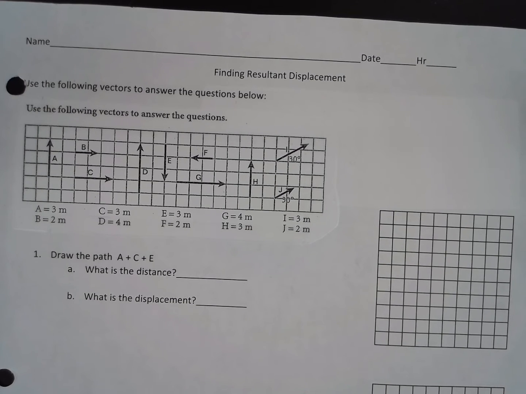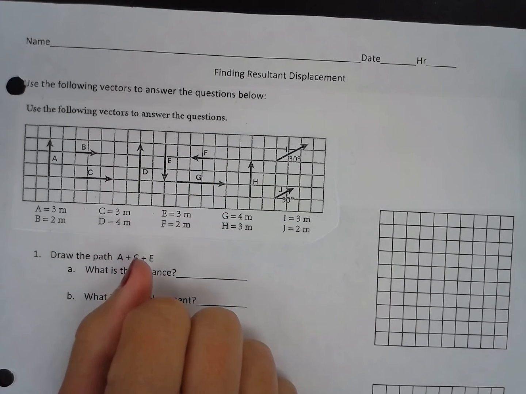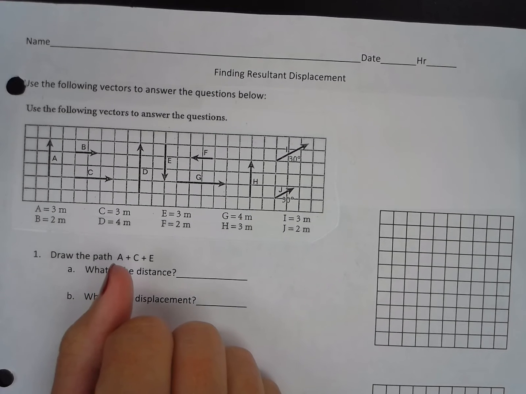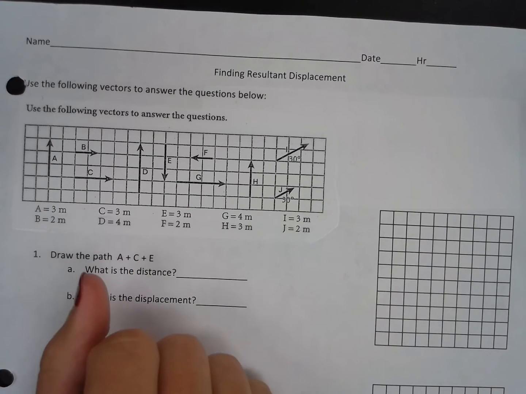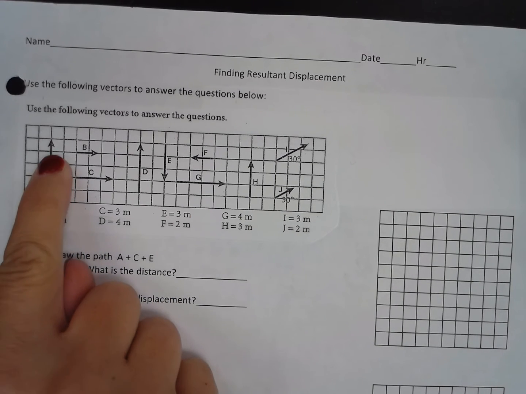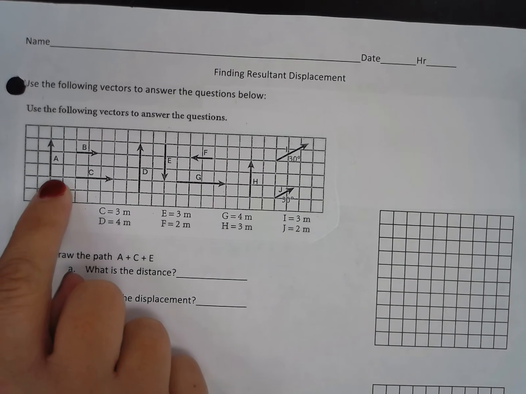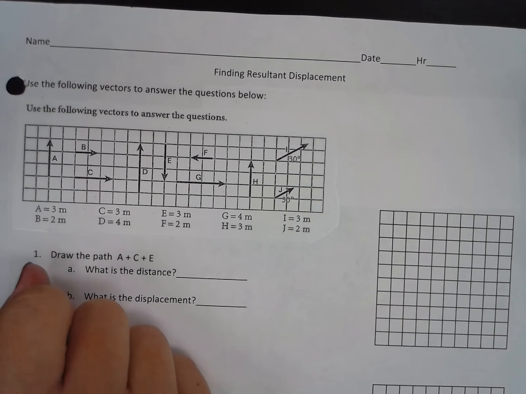So here I have this grid. It has these vector arrows in it. So with the notes, we talked about how vectors should be drawn to scale. So this grid is going to help you to draw your vectors to scale. So each of these boxes represent a meter. So notice A equals 3 meters covers 3 boxes.